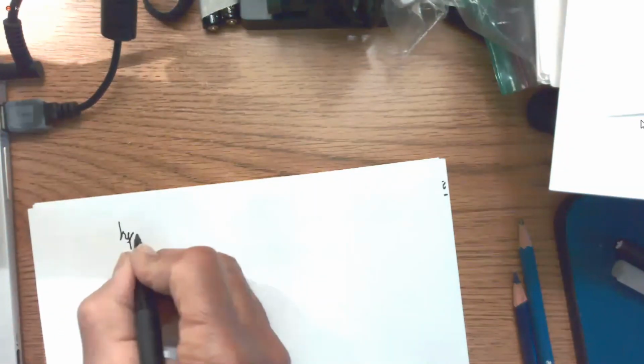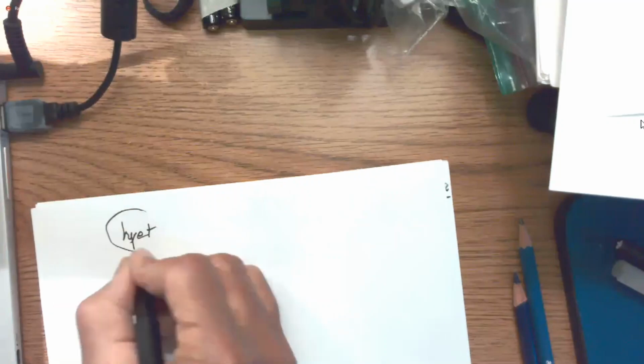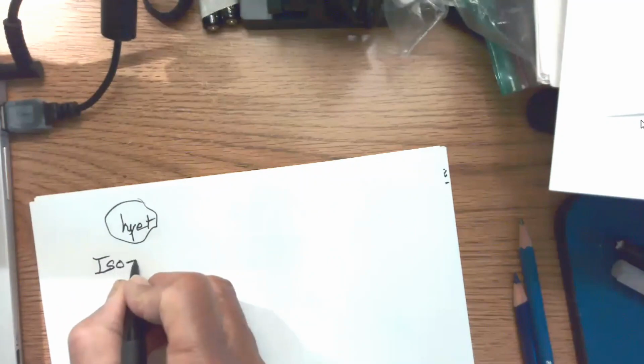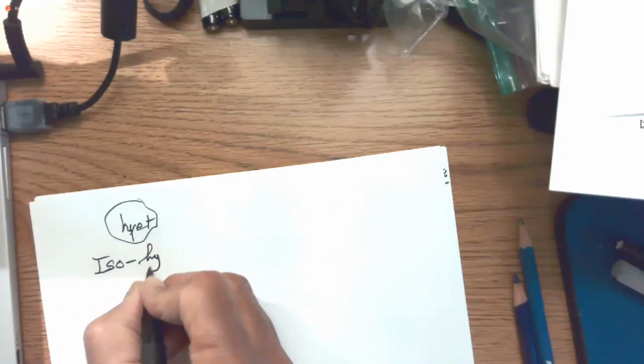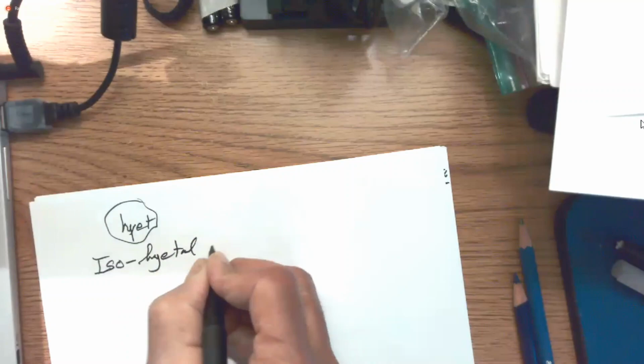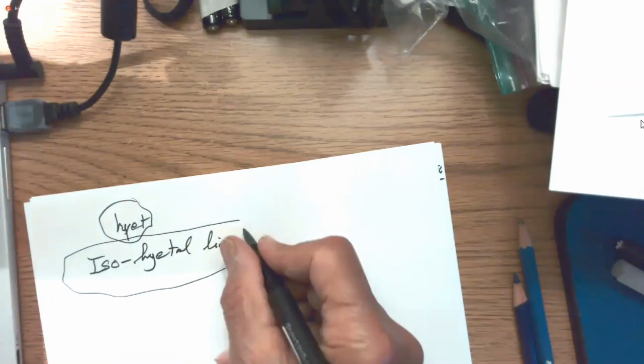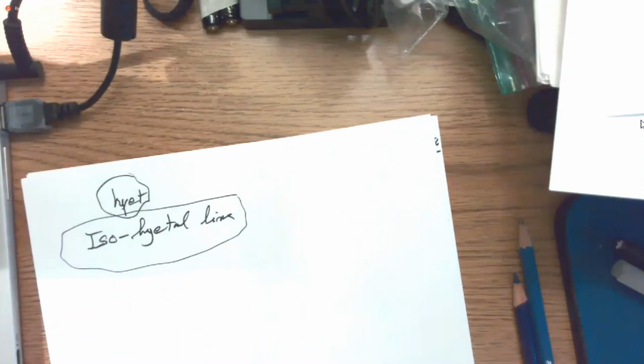So what we have is the isohyetal method. First of all, hyetal is the Greek word for rain. So iso means same, and hyetal, rain, so the line means a contour line of the same water depth or rainfall depth.